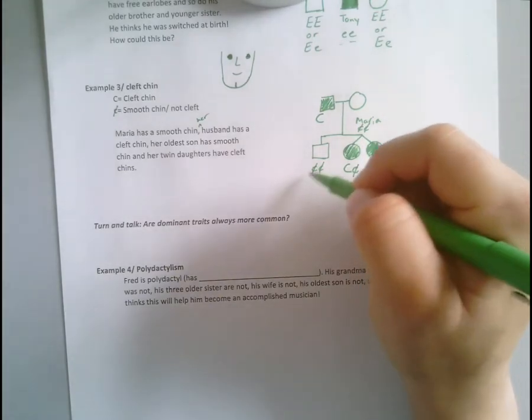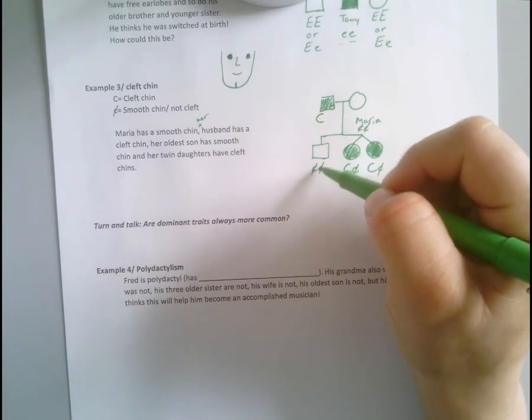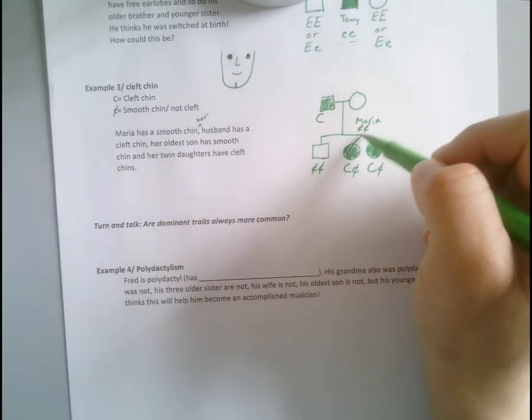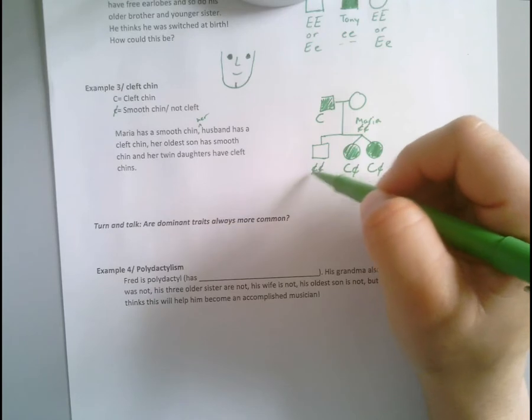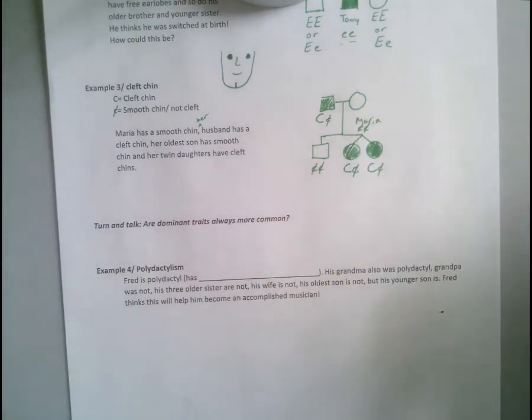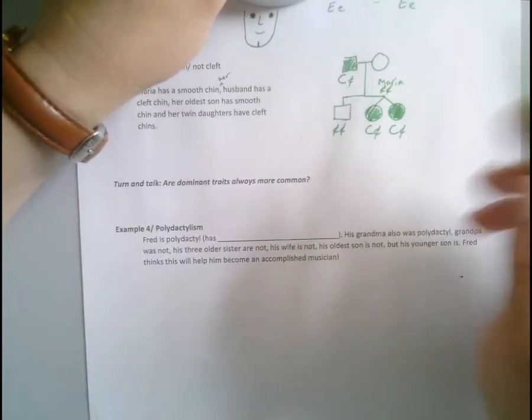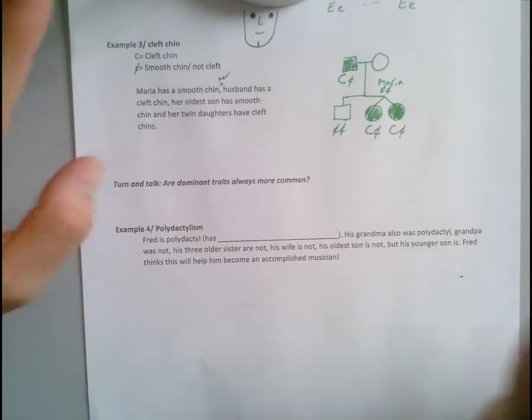And then we see this. So for the oldest son, in order for him to have the smooth chin, he got one of these lowercase c's from Maria for the smooth chin. And then the other one must have come from the father. So we're going to add that there. Okay, perfect. So we've got it all done. Looks like we completely figured out everyone's genotypes without any mysteries.